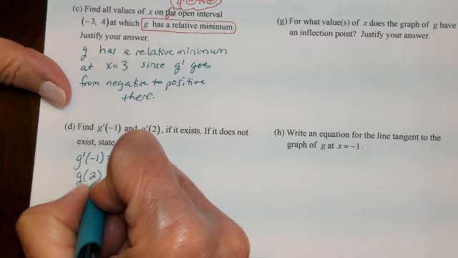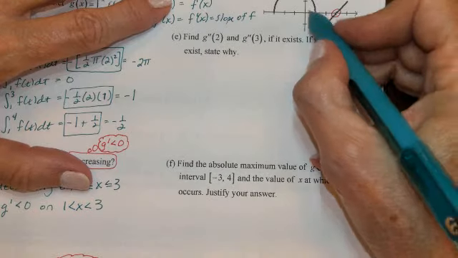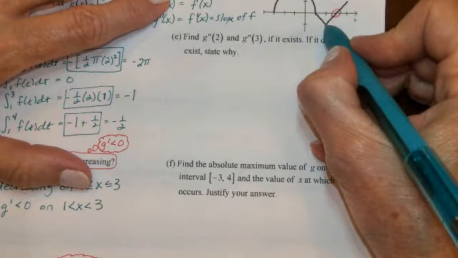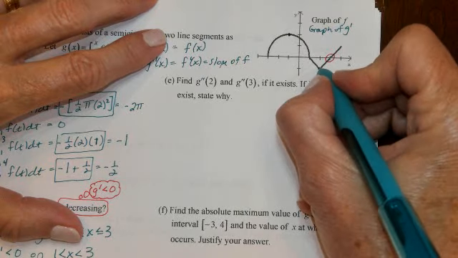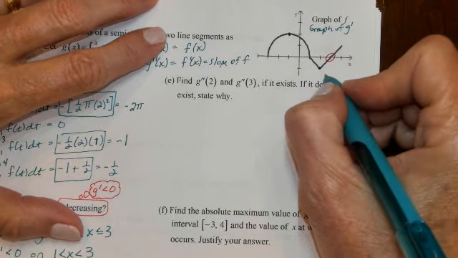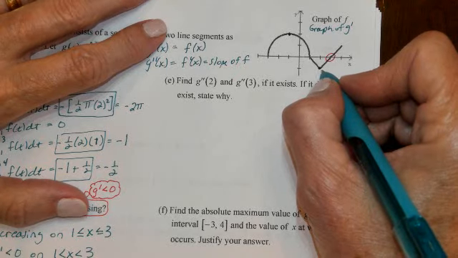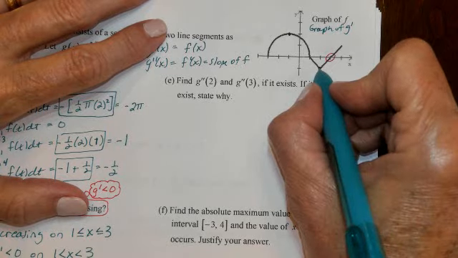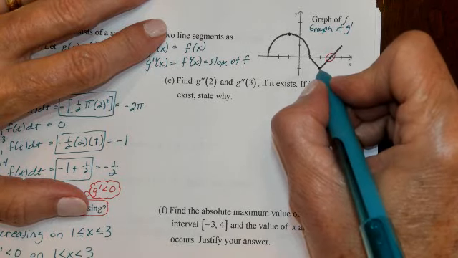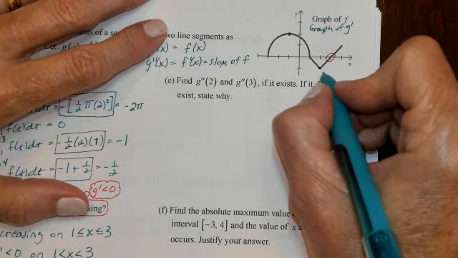Now G prime of 2. G prime of 2 is right here. Oops, G prime of 2 is right here. A lot of students want to say that that does not exist because there's a cusp. It exists. I'm looking at it right here. This is G prime at 2, and G prime at 2 is negative 1. It's right there.